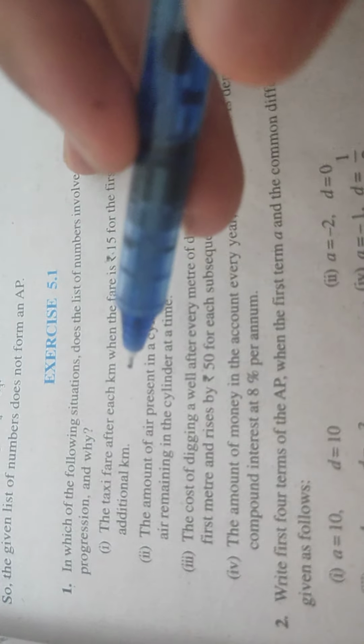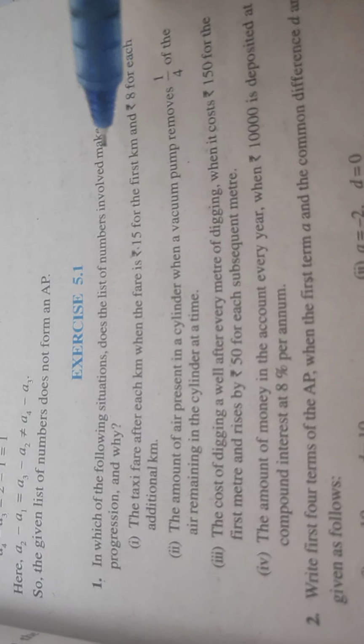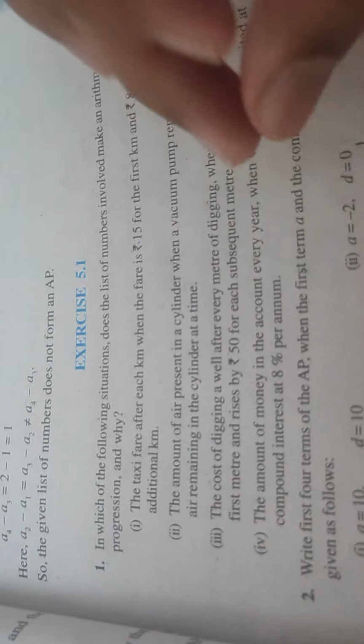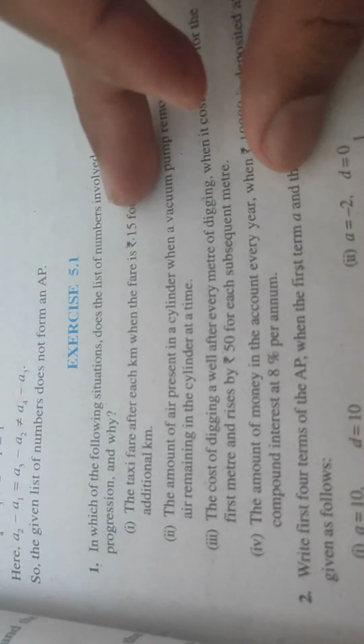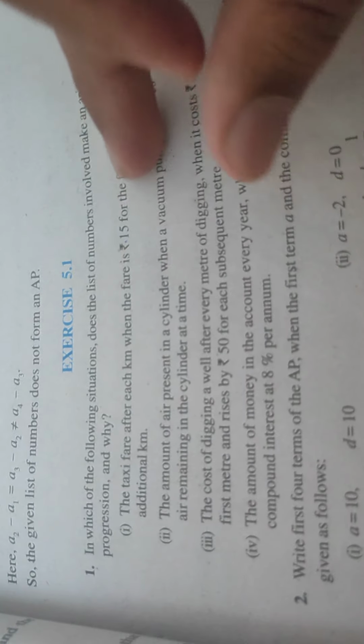The taxi fare after each kilometer when the fare is rupees 15. So we have to find in each of the following situations whether the list of numbers involved makes an arithmetic progression, and why. So they are asking in each of the following situations whether an arithmetic progression is formed using the numbers that would be formed out of this situation, and if so, why it is formed.